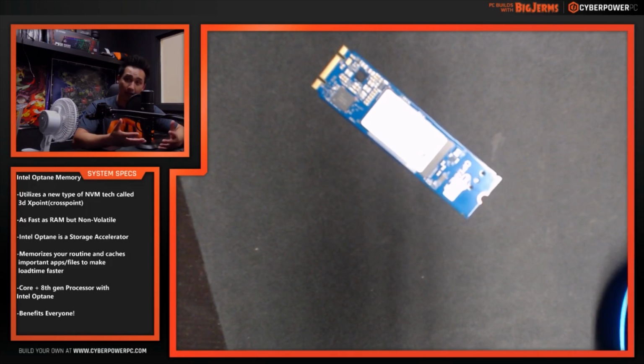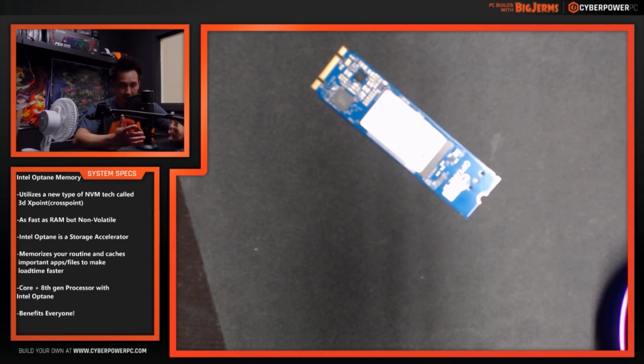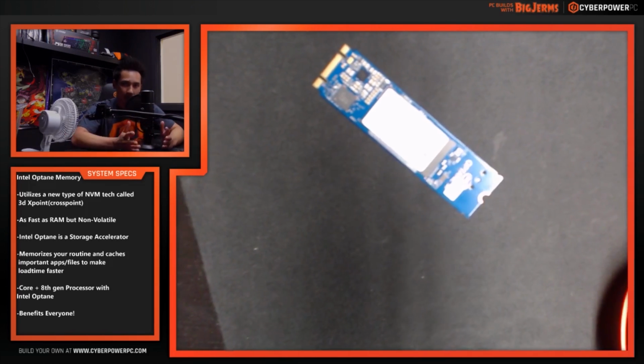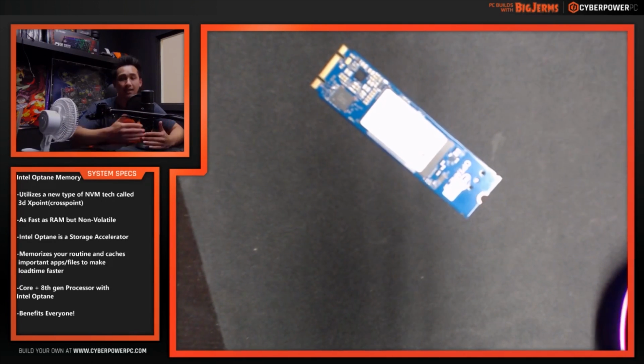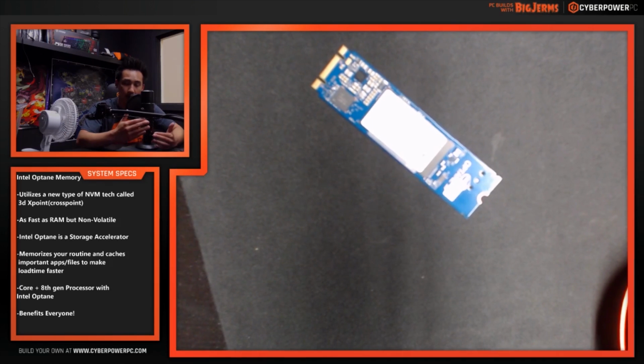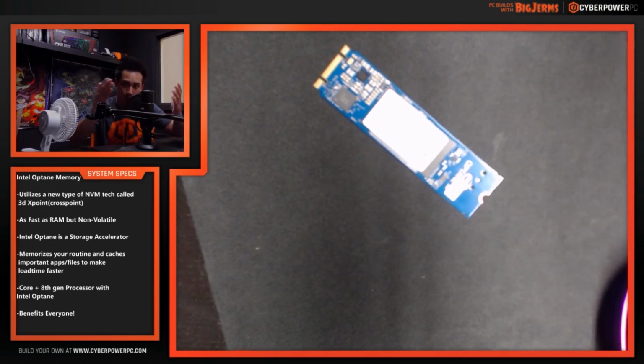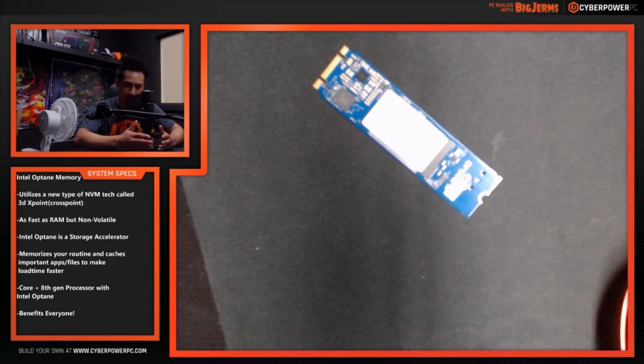Whereas non-volatile is memory that stays. But the difference between volatile and non-volatile was speed. And right now, Optane is closing that gap between volatile speeds, but with non-volatile storage. So being able to store something indefinitely, but have super fast speeds.